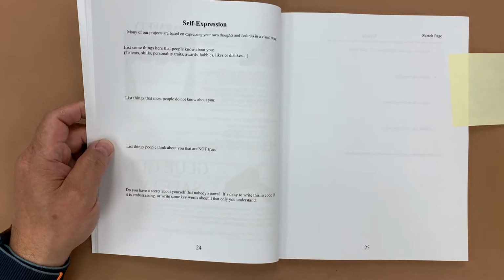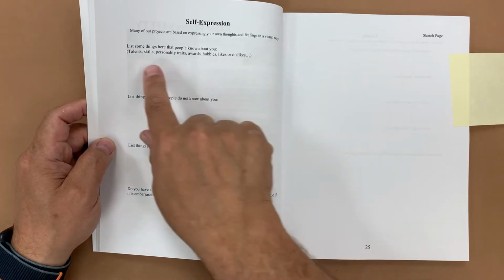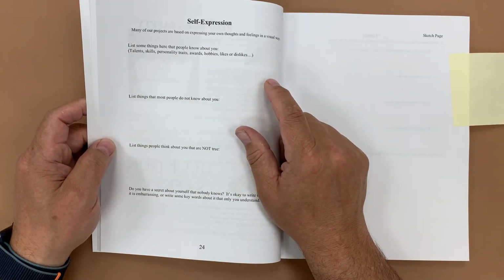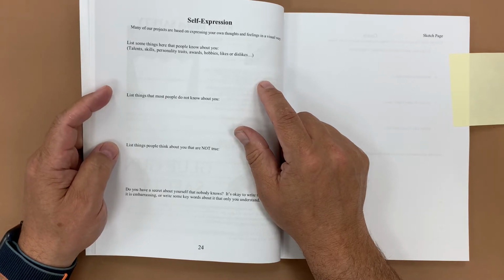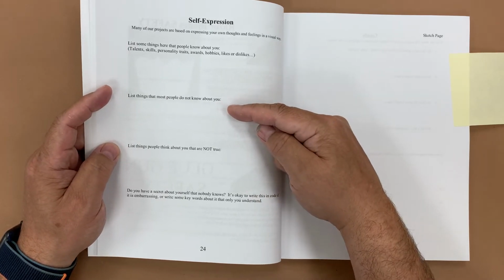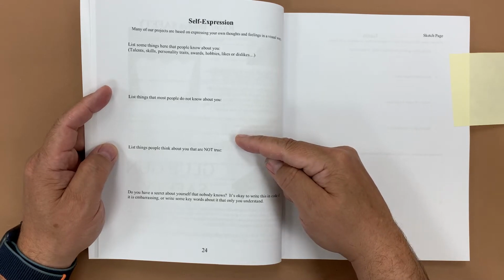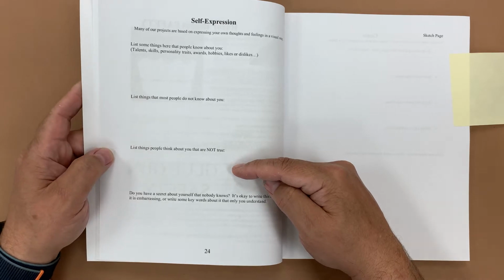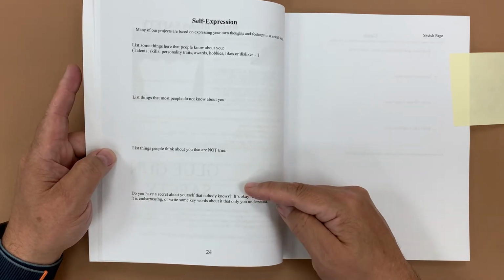Many projects are based on expressing our own thoughts and feelings in a visual way. List some things here that people know about you. So your talents, skills, personality traits, awards, hobbies, likes, and dislikes. List things that most people don't know about you, and then that can be filled in here. List things people think about you that are not true. So these might be stereotypes or different kinds of things. So that can be listed here.